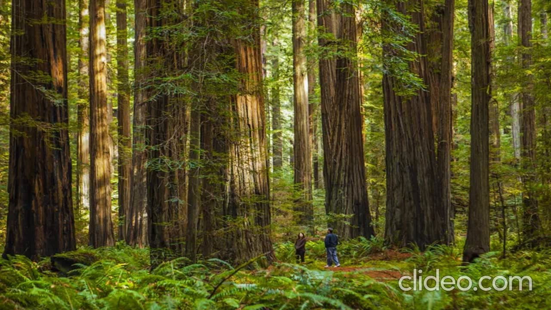I have displayed here one terrestrial ecosystem. When we look into this terrestrial ecosystem, we can understand it is full of plants and animals.